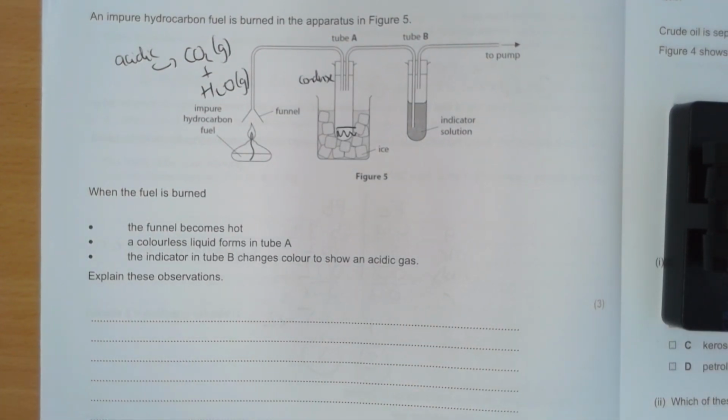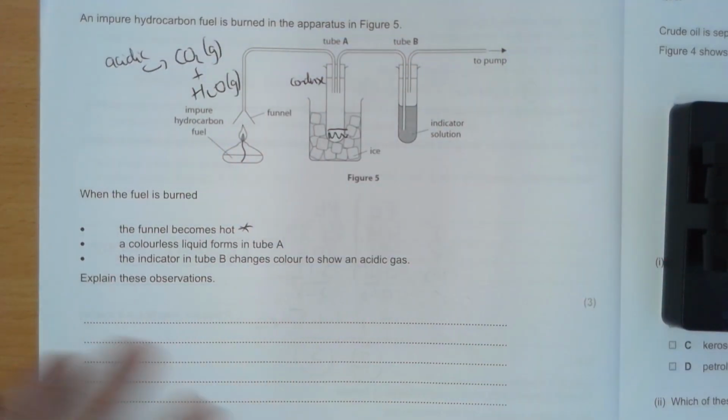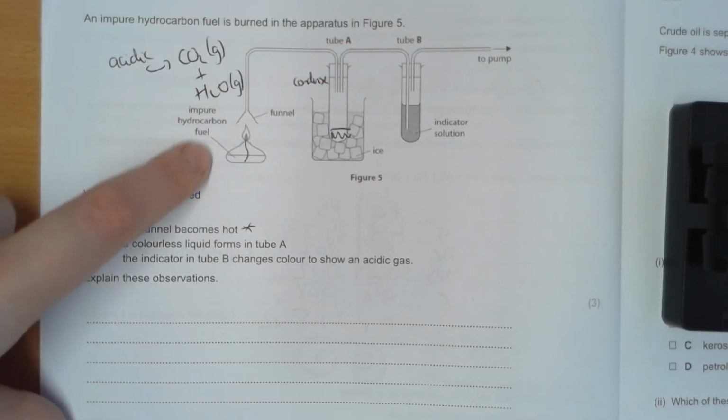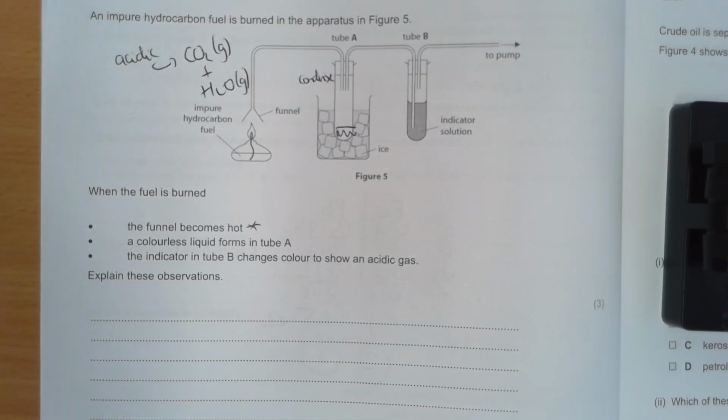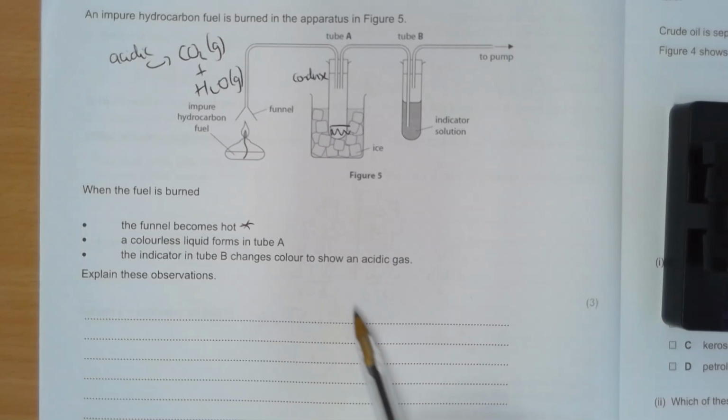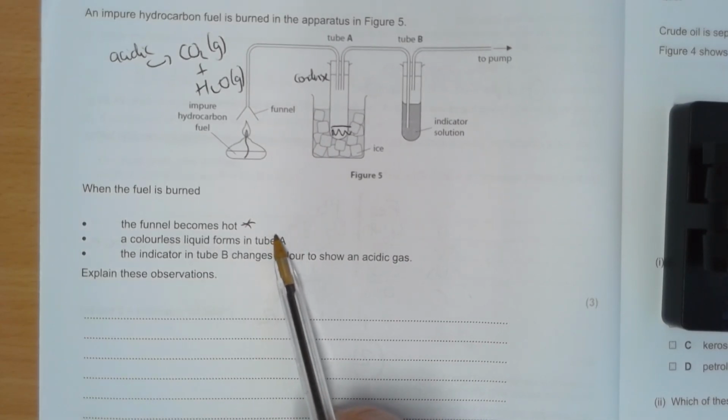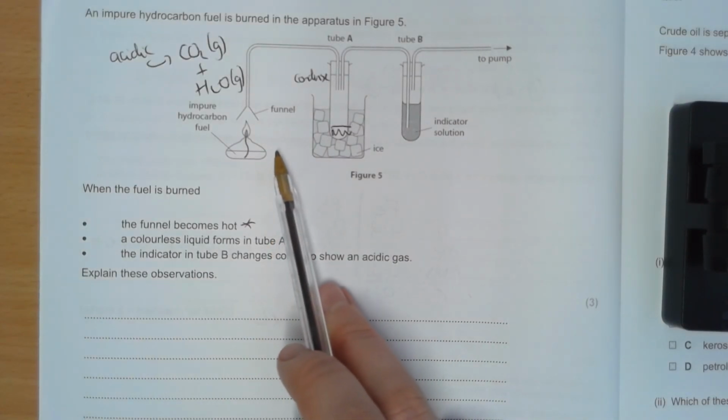So it asks you to explain these observations. And the other thing is that the funnel becomes hot. Of course this funnel is going to become hot because you are burning something. And if you're burning something, you've got an exothermic reaction, it releases heat. So to explain why the funnel becomes hot, you're just going to say that heat is released, or it's an exothermic reaction.